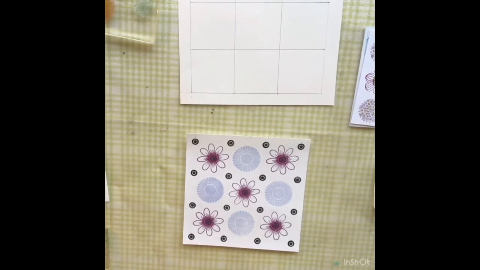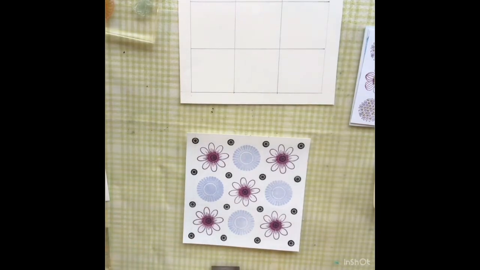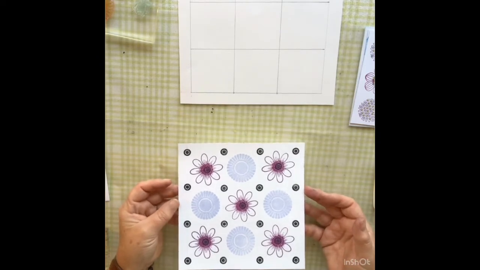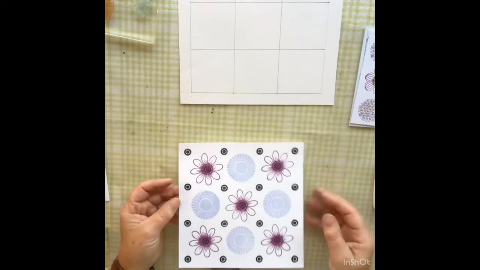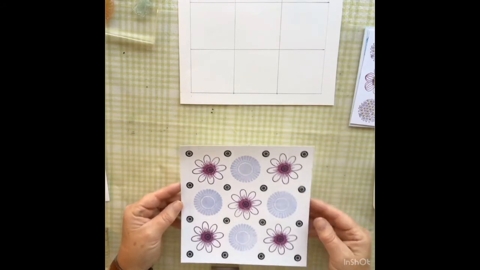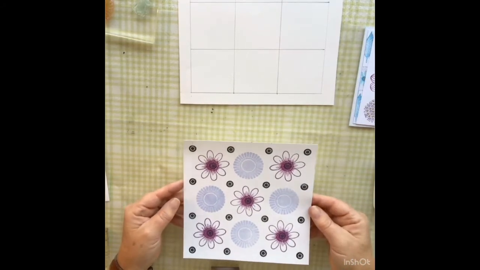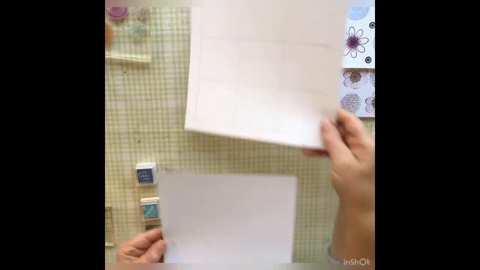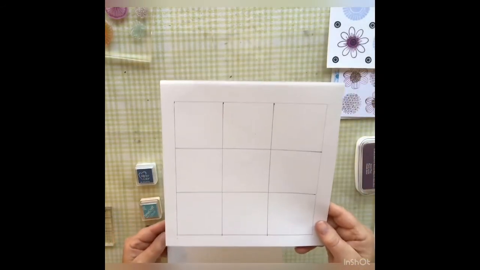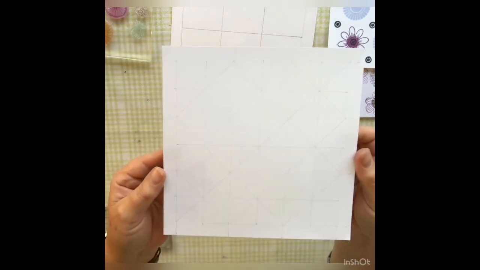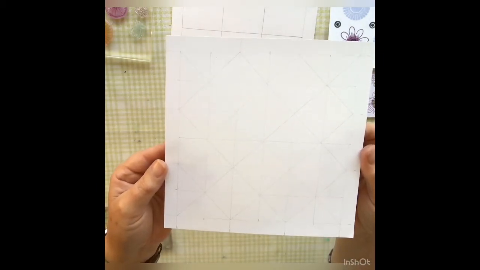Now I know that the ink dries very quickly, but I'm just going to let that one dry for a few more minutes actually, just to make sure that the black is dry before I start rubbing out the pencil lines. So we'll just pop that to one side and then have a look at creating a different kind of grid. I've taken this grid a step further, so I've started off with the same thing again, 9 squares, but if you can see I've broken it down then into even smaller squares.